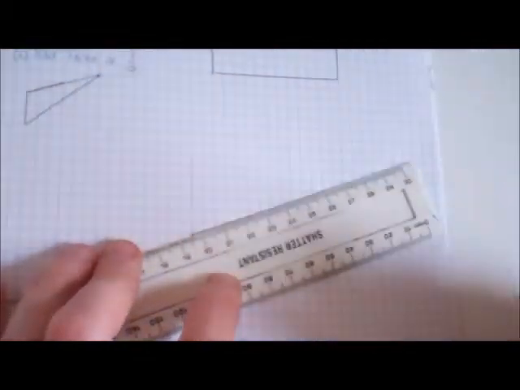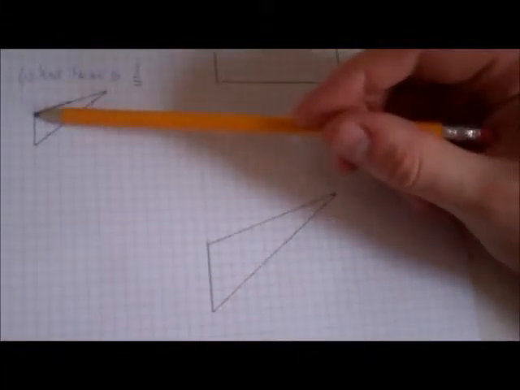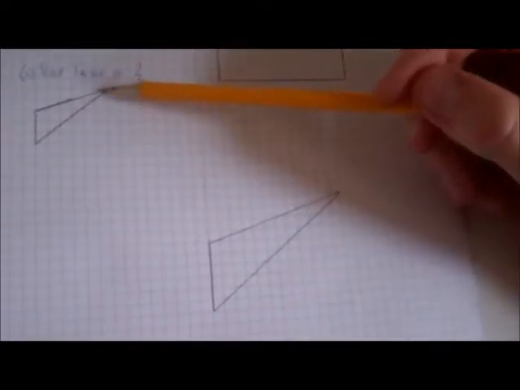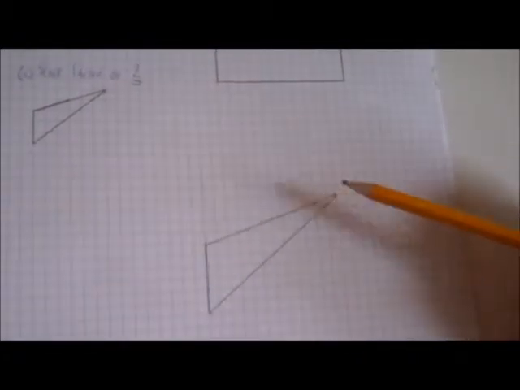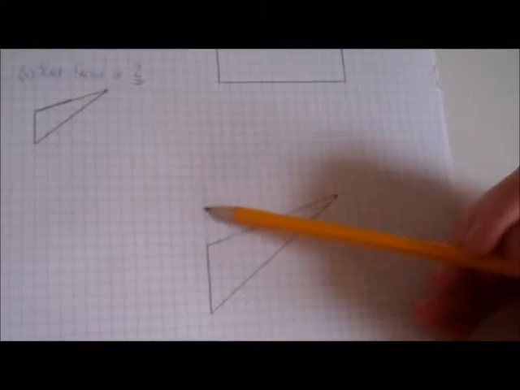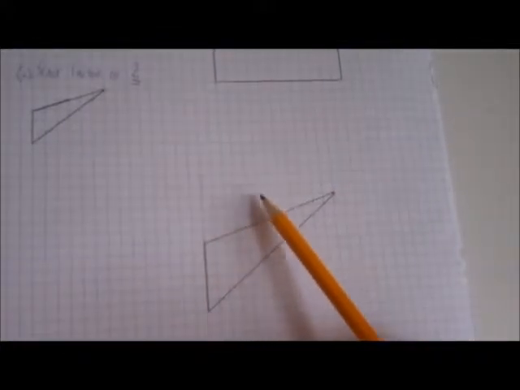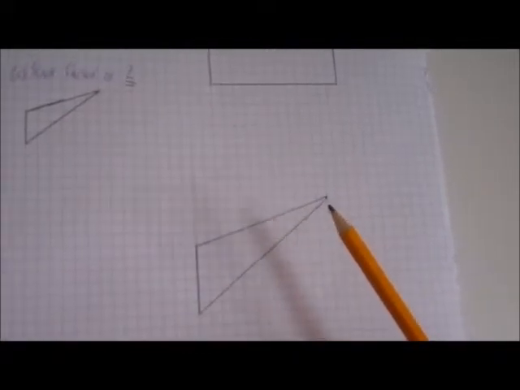Now, how do I know that I'm right? If I look at this enlargement, in the original it goes up 2 and across 6. So on my new enlarged diagram, to get from here to here, I need to go up 4, and I'm going across 12. This is the trick that I would use if I'm enlarging with slanted or diagonal lines.